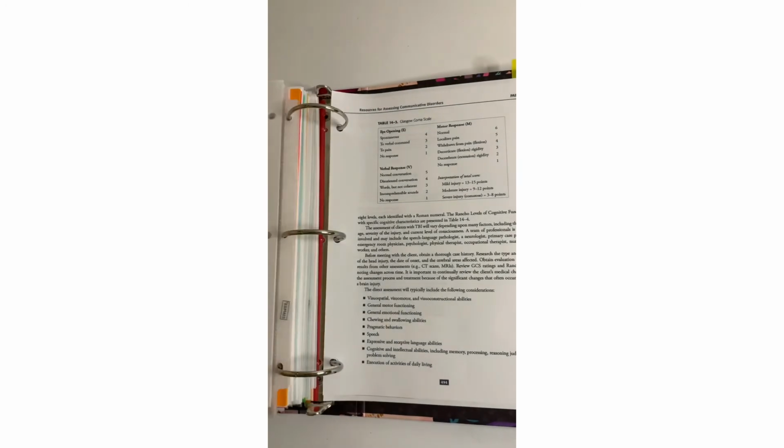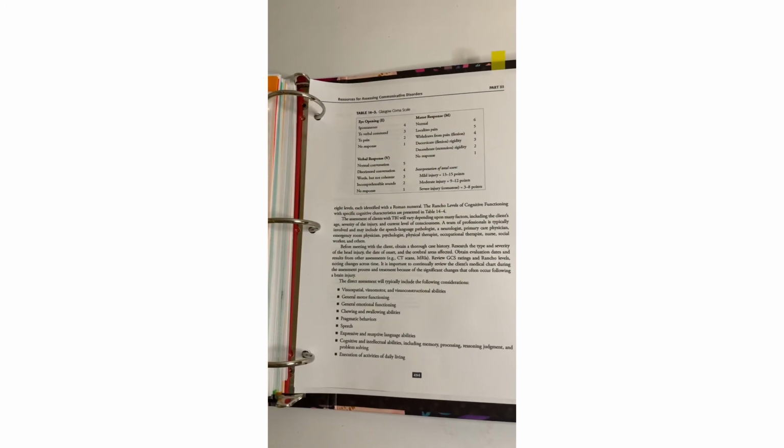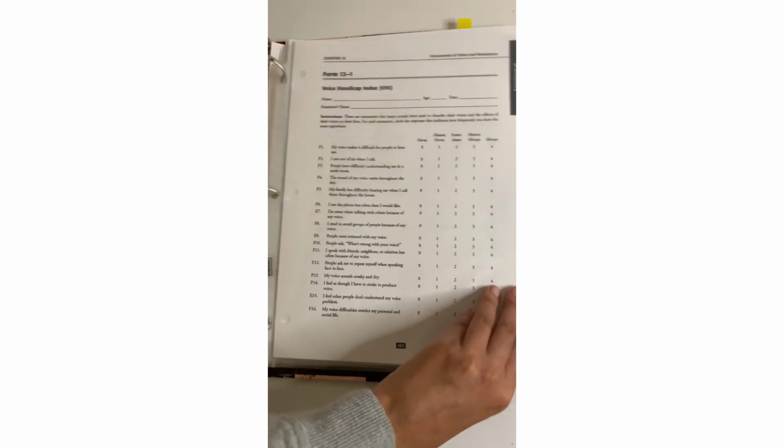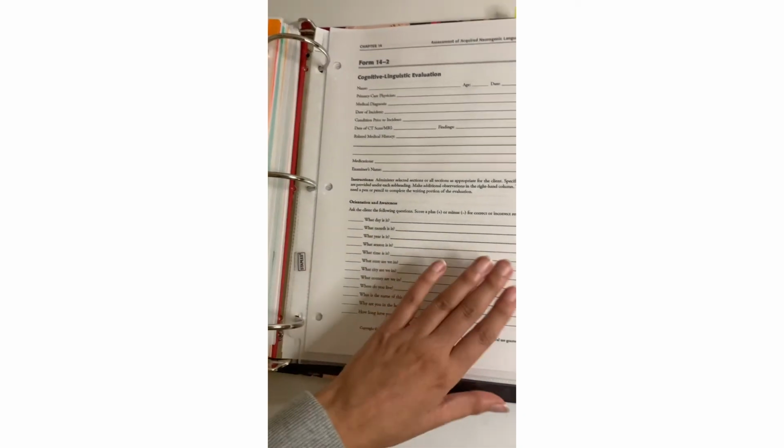These forms are really helpful for the future when I have a child or adult with some acquired disorders, like a client with traumatic brain injury or who needs evaluation of cognitive linguistic or aphasia, as well as voice handicap evaluation.